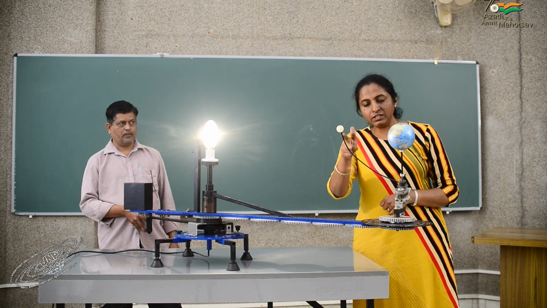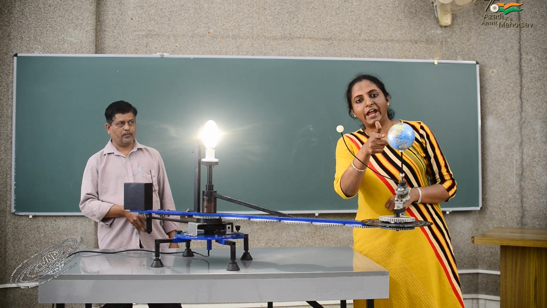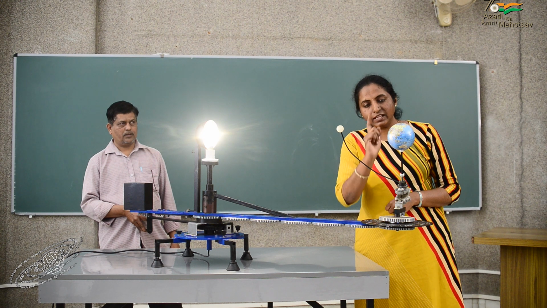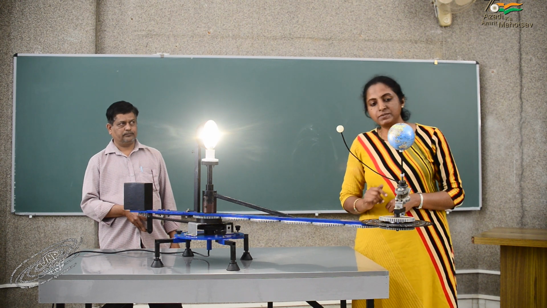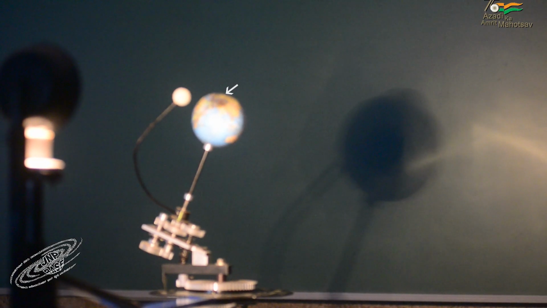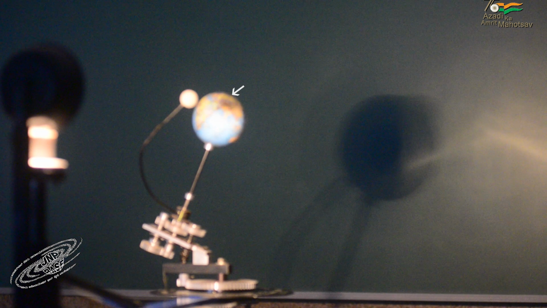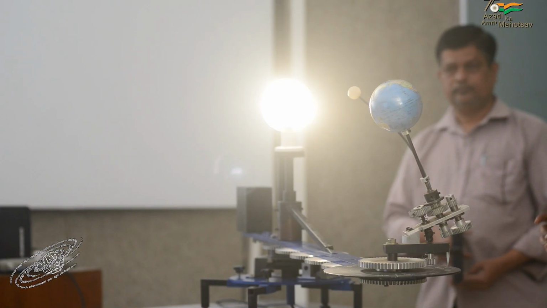And if this moon casts a shadow on earth, then it will be a solar eclipse. This moon is casting a shadow on this particular region of earth. So, for those people in that region, they will see this moon blocking the sun for them. It is a solar eclipse.